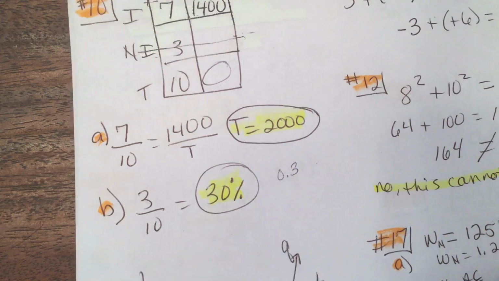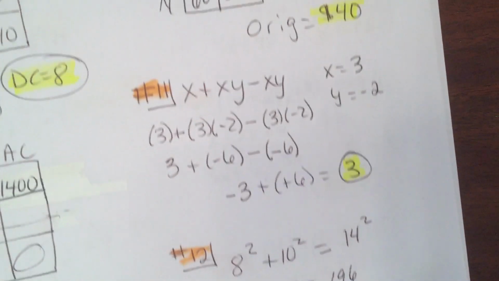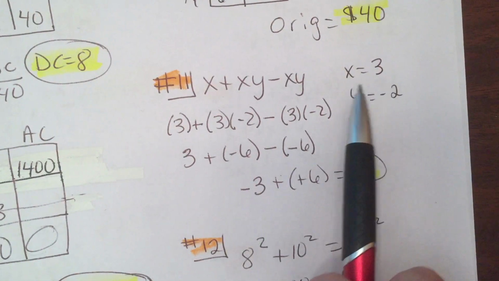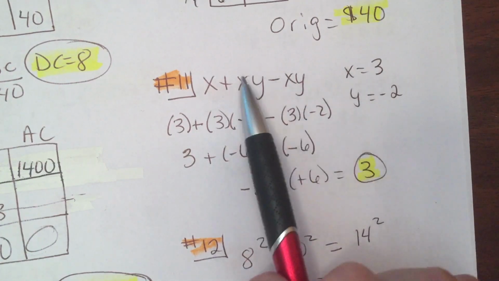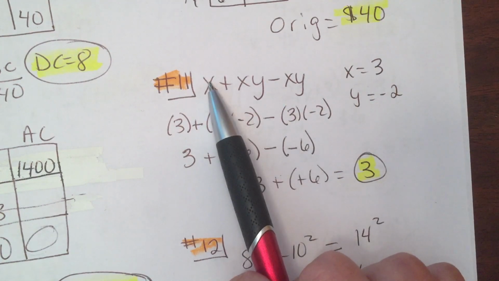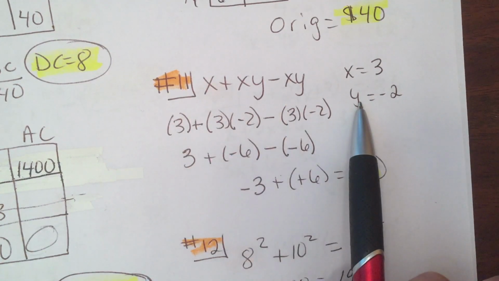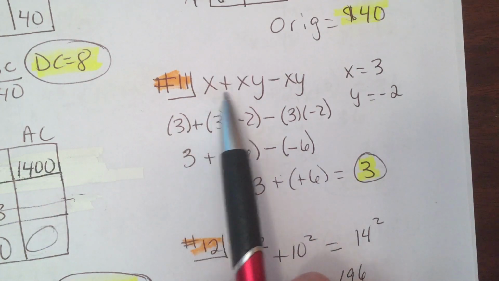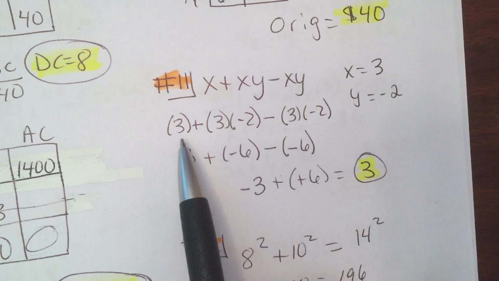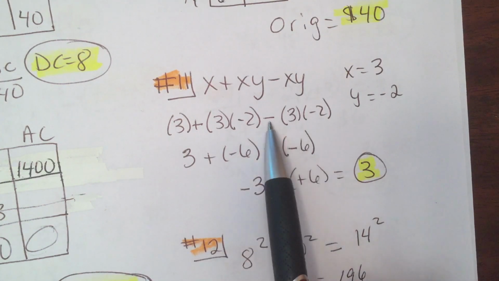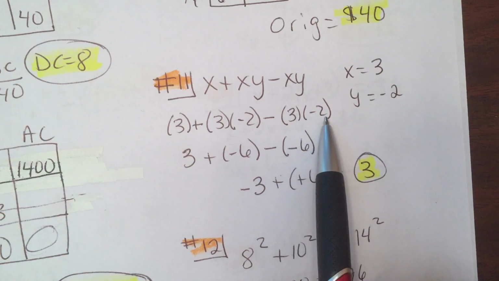Number 11. This one, a problem where we have to evaluate. I got to replace all my x's with 3 and all my y's with -2. And remember, it's nice to go ahead and, when we take these variables out, make our new numbers be in parentheses so we can see what's going on. So instead of x plus xy minus xy, I have 3 plus 3 times -2 minus 3 times -2.